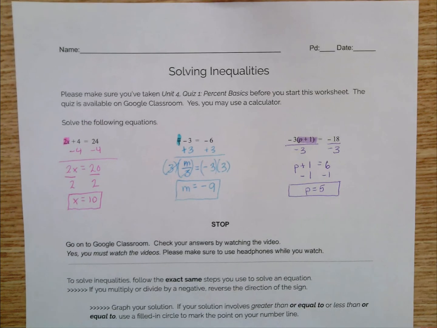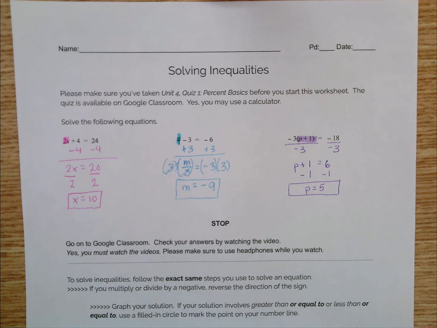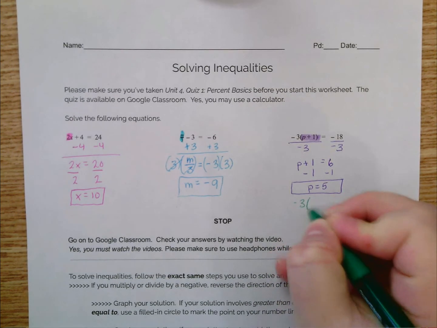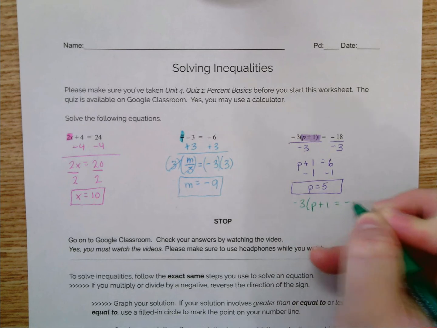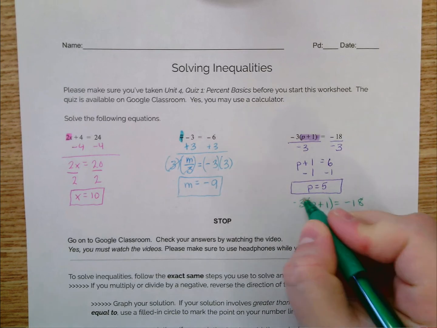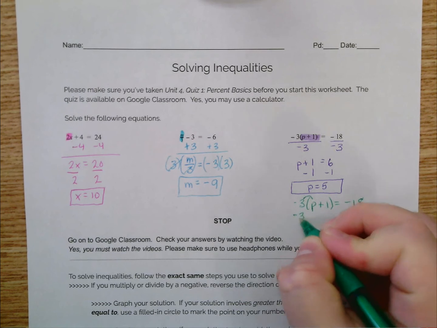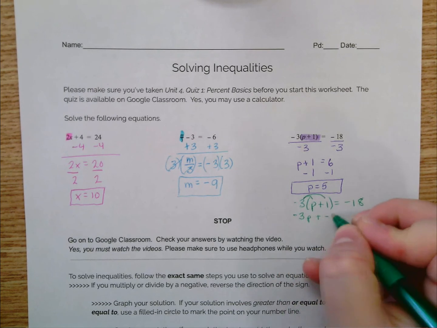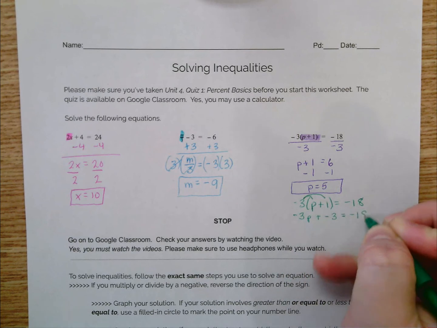The other way I could have solved the third problem, which in my opinion is a bit more work, is I could have distributed on the left-hand side. So I've got negative 3 times p plus 1 equals negative 18. And if I had distributed that negative 3, I would have had negative 3p plus negative 3 times 1, which is negative 3, equals negative 18.